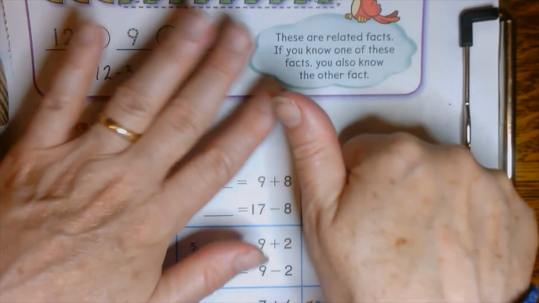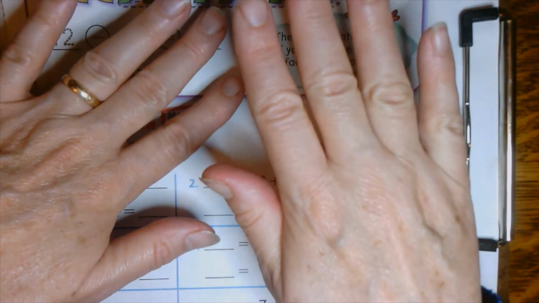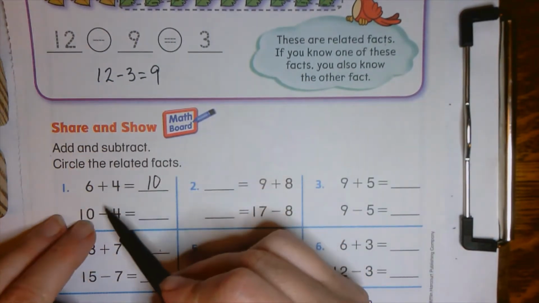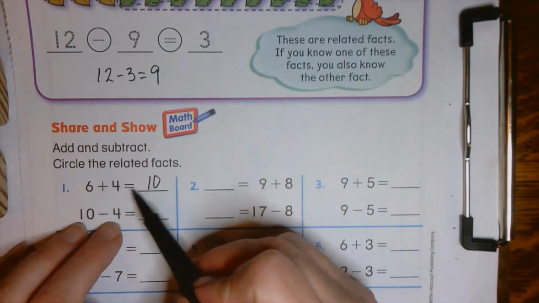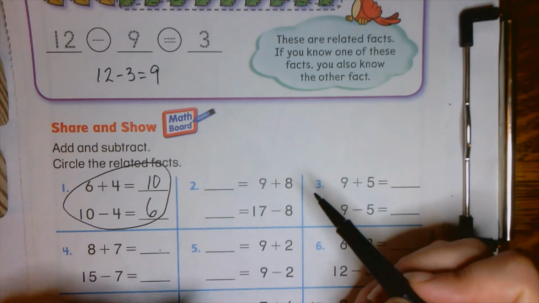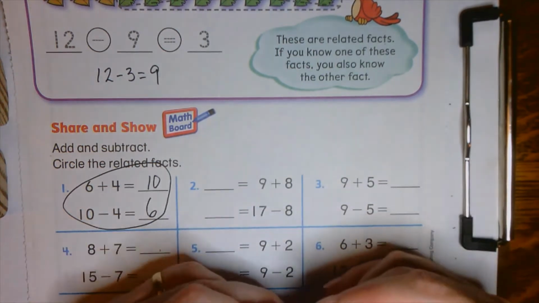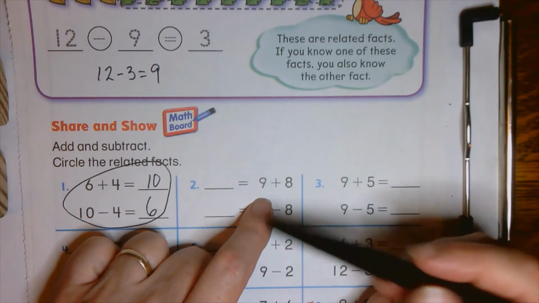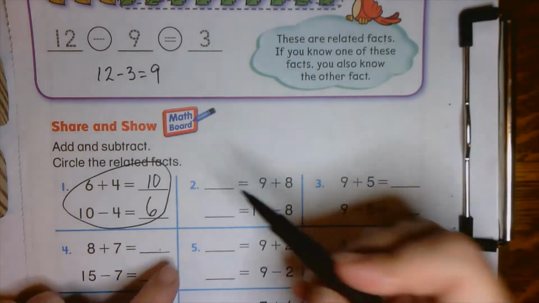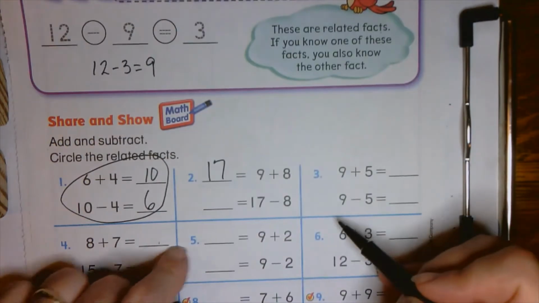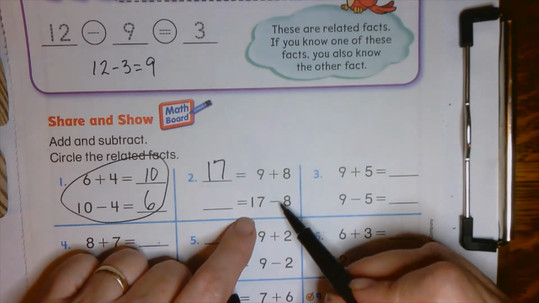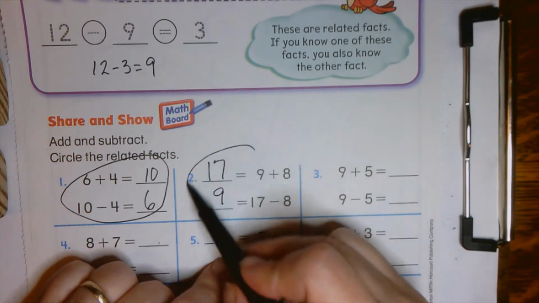Here's 6, right? 1, 2, 3, 4 more. That's 2 handfuls. That's 10, right? Well, if 6 plus 4 is 10, then 10 minus 4 is 6. Are those related facts? Yes, they are. 9 plus 8. Pause the video. Figure out what 9 plus 8 is. Make marks. Use counters. What's 9 plus 8? 17. So if 9 plus 8 is 17, 17 minus 8, right, is going to be 9. Those are related.